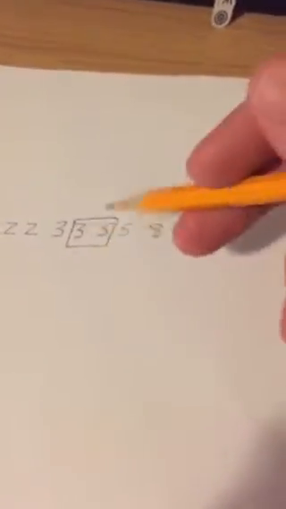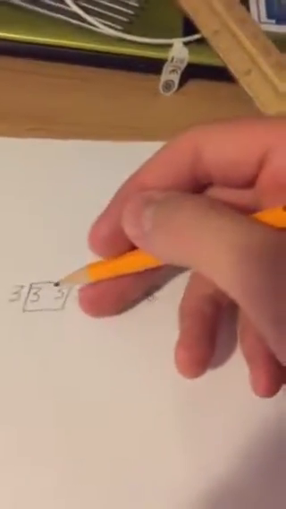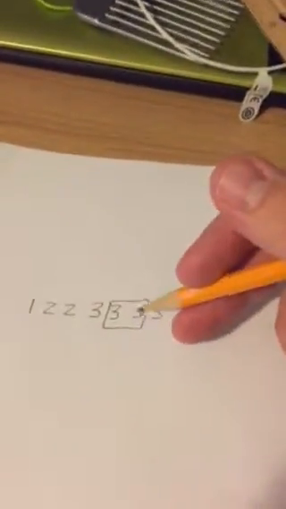So our median consists of two numbers, basically. Whenever you have two numbers as your median, you add these numbers together and then divide by 2, which will give you the median. So 5 plus 3 is 8, and then 8 divided by 2 is 4. So that means that our median would be 4.